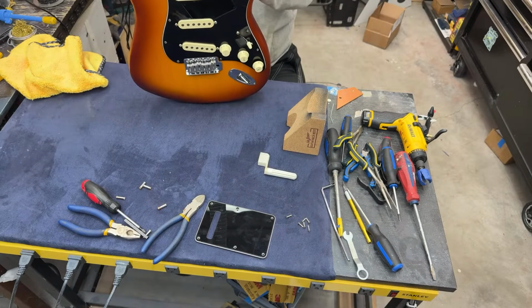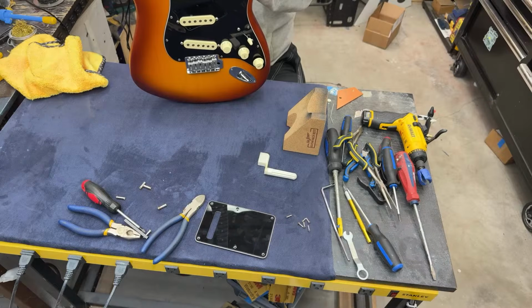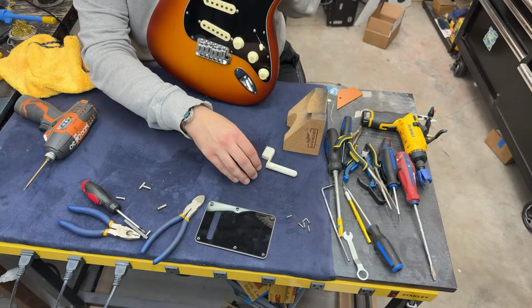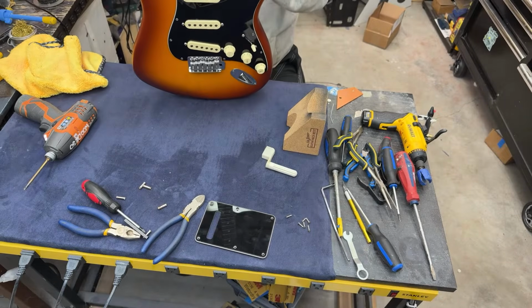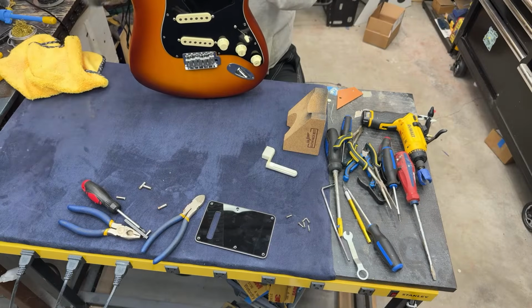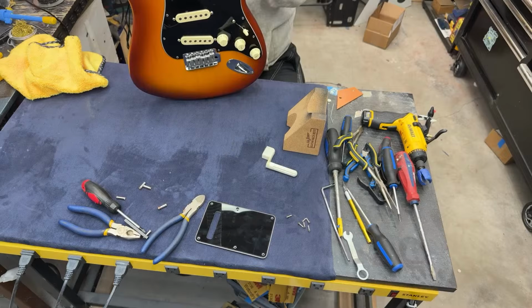Sounds really good. I was blown away by how good this guitar sounded. I wasn't expecting much from it. It's been a really long time since I picked up a Strat, and I was blown away by the way it sounded.